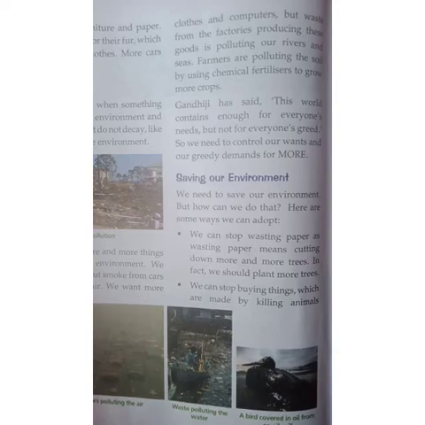So we can stop wasting paper, as wasting paper means cutting down more and more trees. In fact, we should plant more trees. So, children, you should not waste paper. Why should we not waste paper? If we waste more paper, we need to cut more trees. Why do we need to cut more trees? Because paper is made from trees, right? So when we waste more paper, we need to cut more trees. So put a full stop to wasting paper.